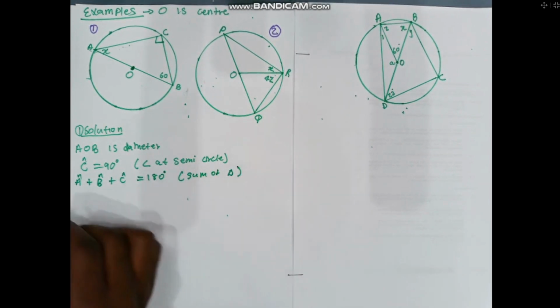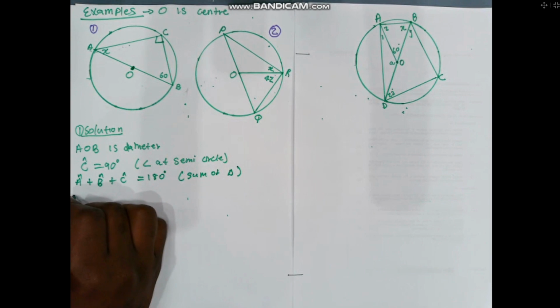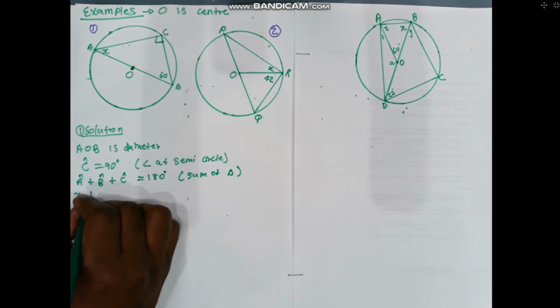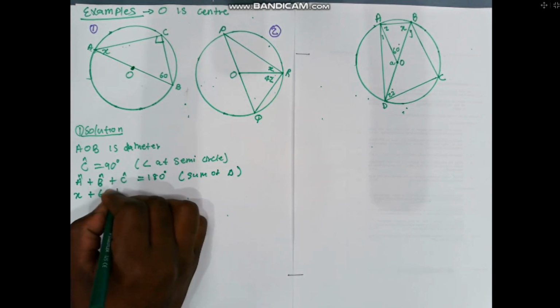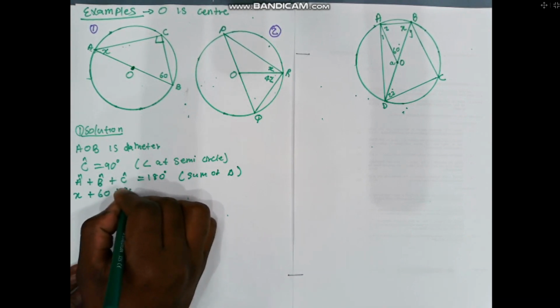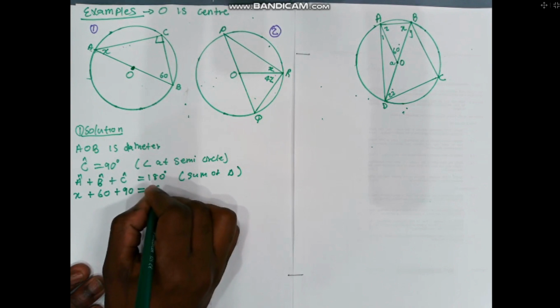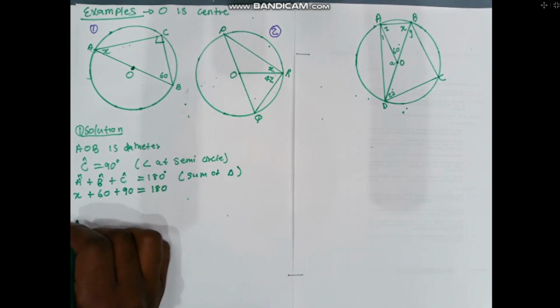Reason guys, I need the reason. A is x, plus B is 60, plus C, which is 90 degrees, is equal to 180.